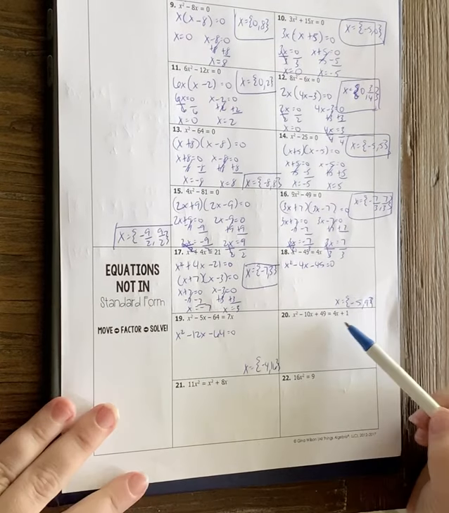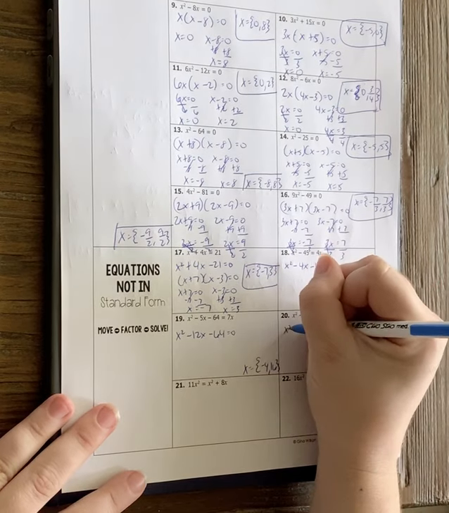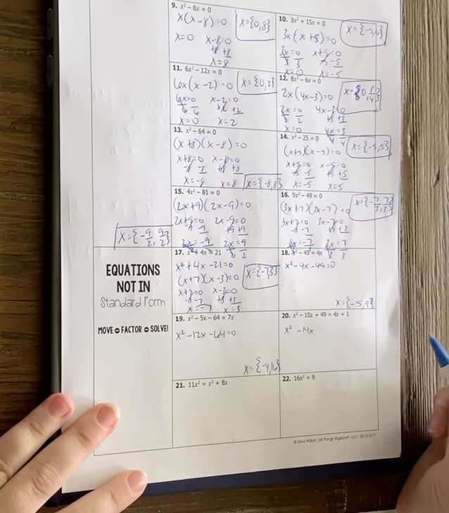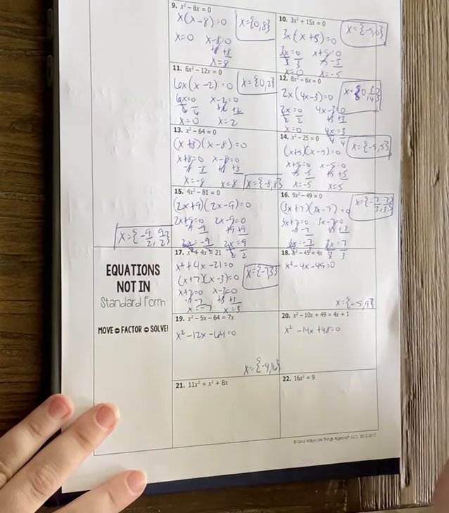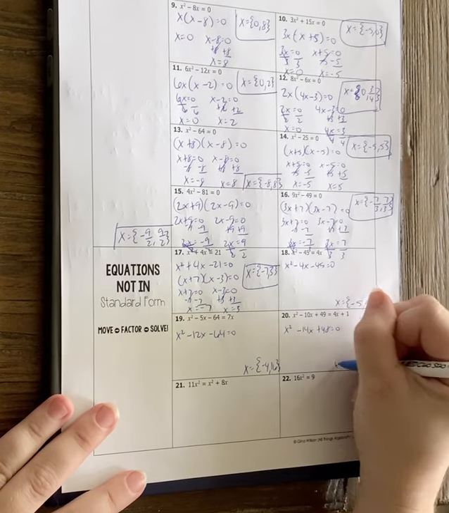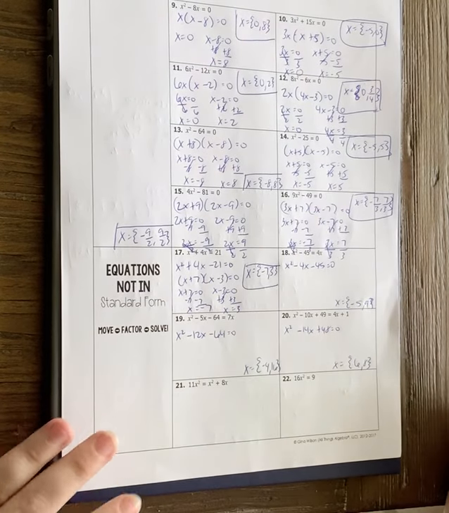Okay, on 20, subtract the 4x over to the 10x, so it makes a negative 14x. Subtract the 1 over, so that makes that a 48. You solve it, and you're going to end up getting 6 and 8. So we have square bracket 6 and 8.